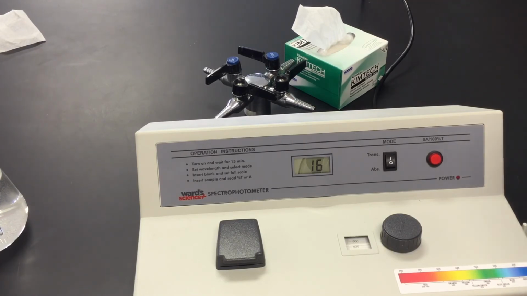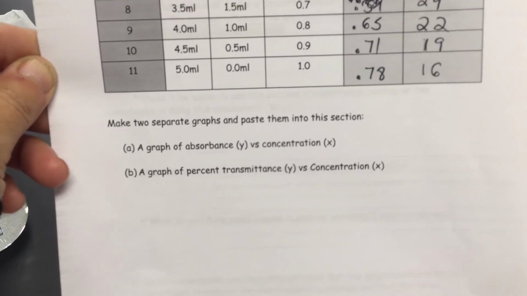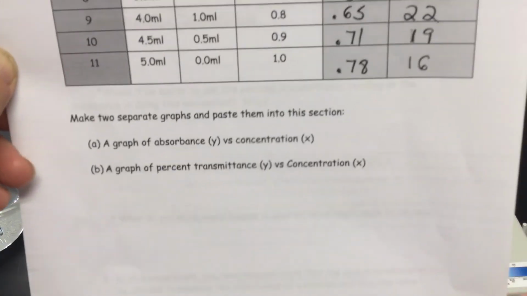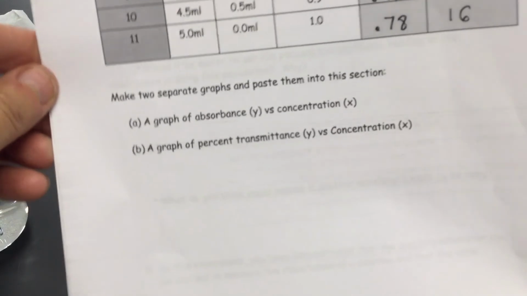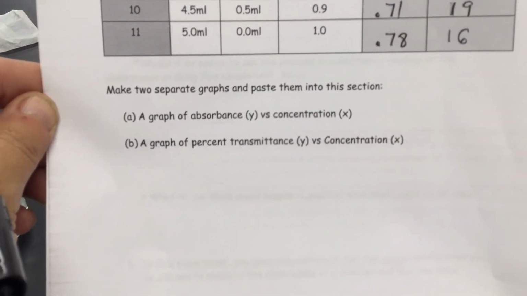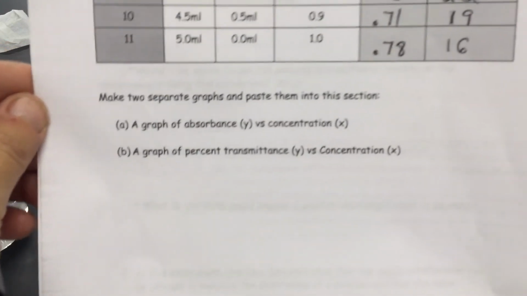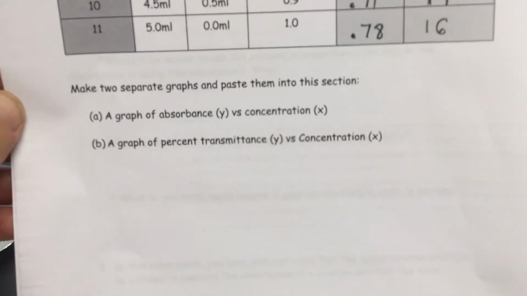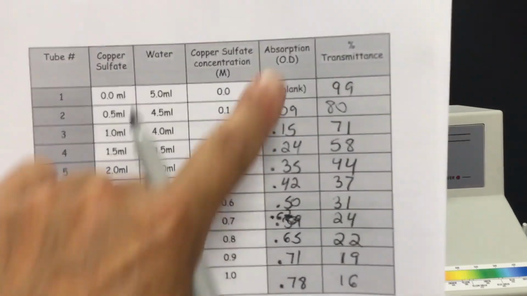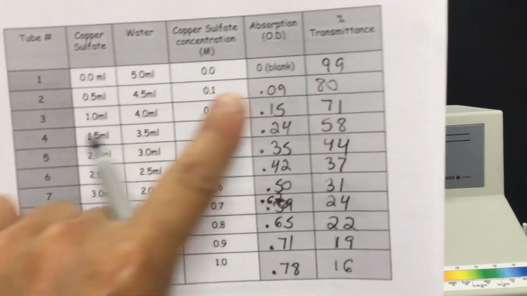Okay, so with this particular section now, with all 11 tubes, you guys are going to go through and analyze some data. So it says make 2 separate graphs, paste them into this section. Once again, go to Google Sheets or get some graph paper from me. Please do not use that lined notebook paper, and make your own scales along the way. Graph A, you're going to do absorbance versus concentration. I tell you what's on the X and what's on the Y axis. Make sure you give them a good title. Graph B, percent transmittance versus concentration. So here's my concentration, there's my absorption, there's my transmittance. So you're doing this versus this, and this versus this.